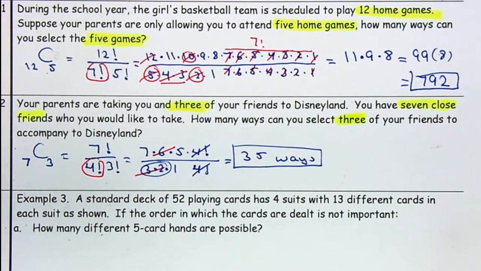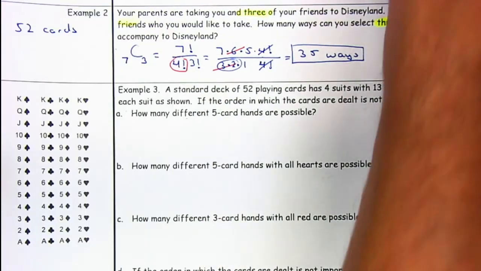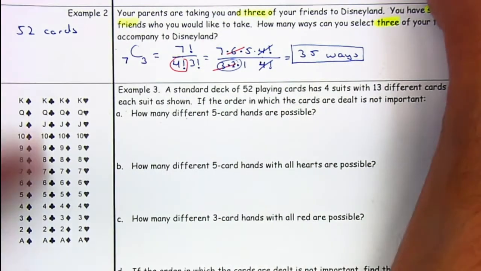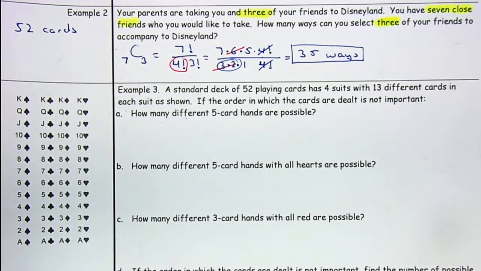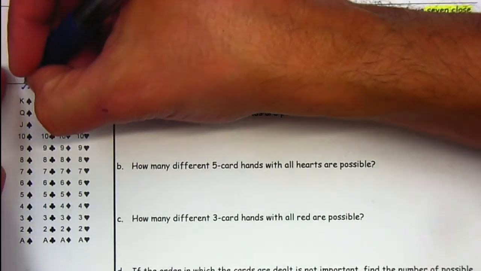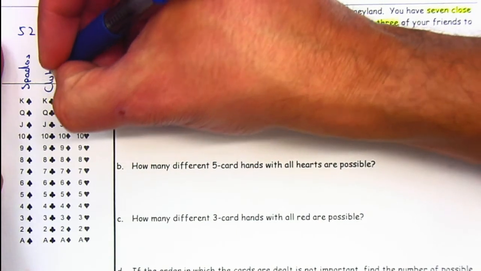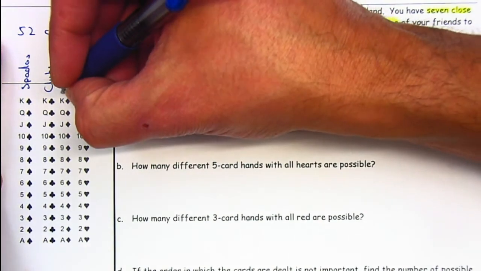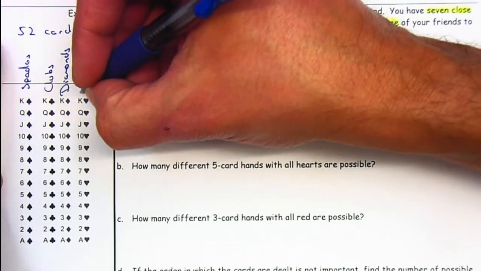Let's continue with the next example. On example number 3, we have a total of 52 cards. And how many suits do we have? We have 1, 2, 3, and 4. Now, the first suit, this is the spades. Then we have the clubs. You have the diamonds. And we have the hearts.